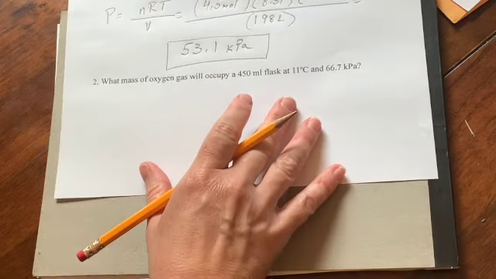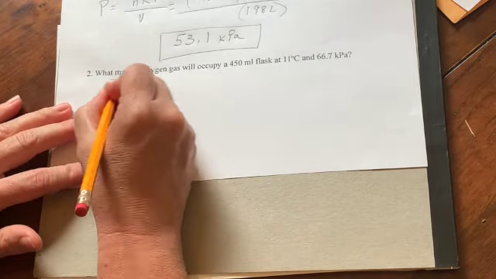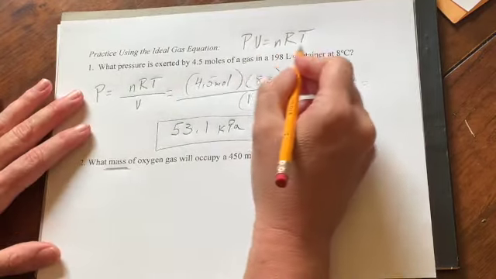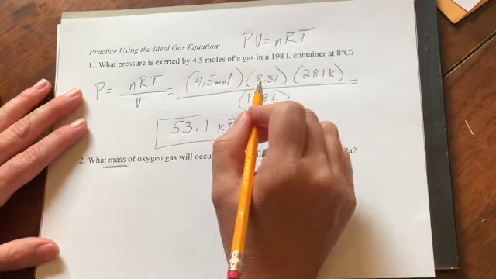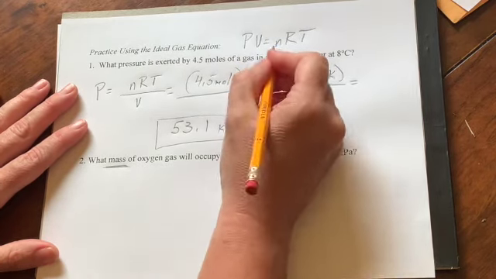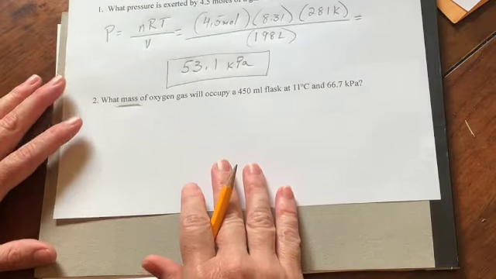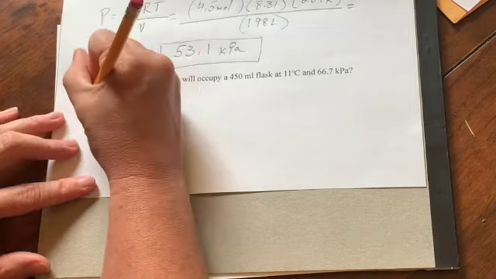So let's look at number 2, because number 2 has an extra step in there. What mass of oxygen gas will occupy a 450 milliliter flask at 11 degrees Celsius and 66.7 kilopascals? Well, I'm looking for mass. Our ideal gas equation does not have anything directly dealing with mass, but we know from all of our months in chemistry that if I have moles, I can very easily convert to grams, which is our mass. So in this problem, I'm going to solve for n.